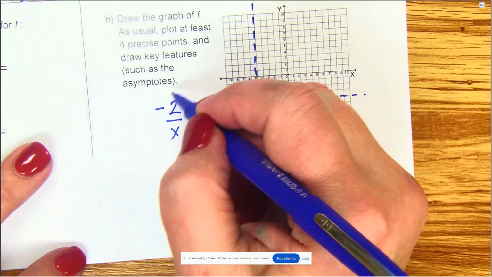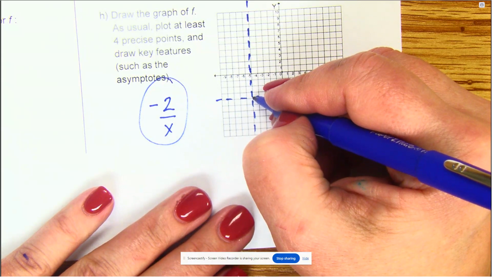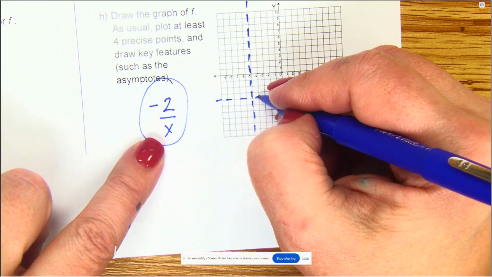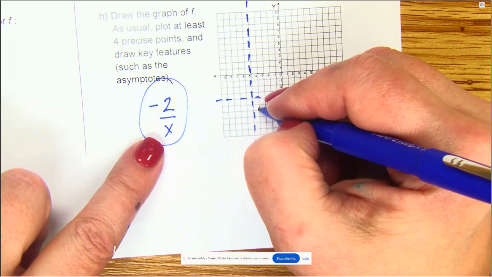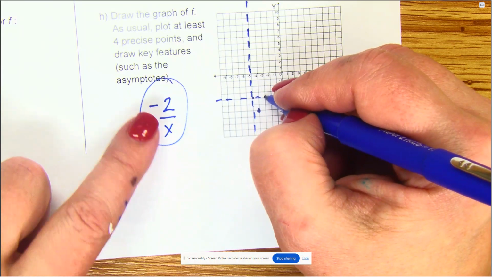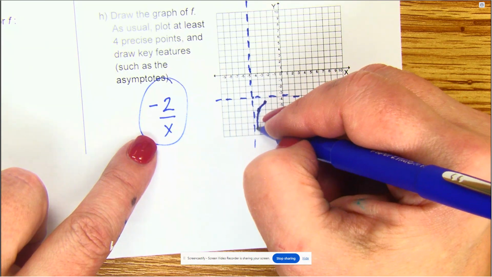So I just use this to help me get some points. So I go here, I pretend this is 0, 0. I go 1 to the right, so I put a 1 in there. Negative 2 divided by 1 is negative 2, so I go down 2. Boom, boom. Go back. I walk over 2. Negative 2 divided by 2 is negative 1. That's good enough.